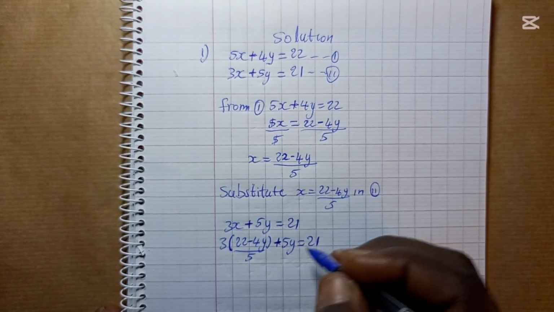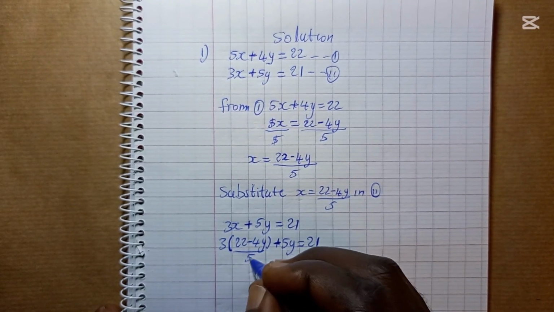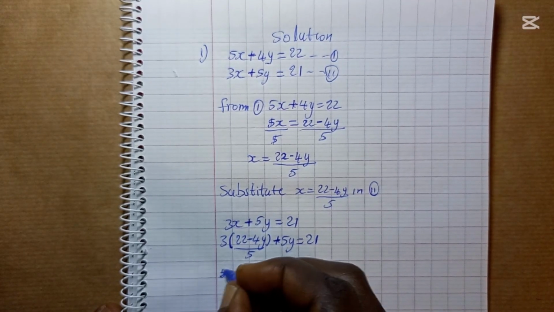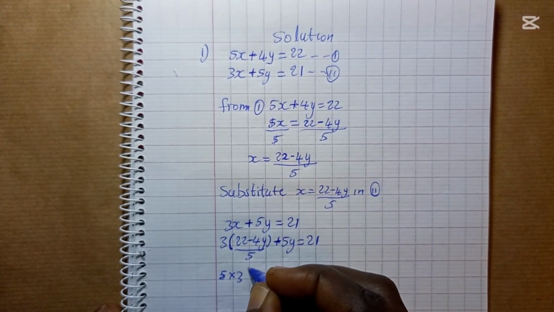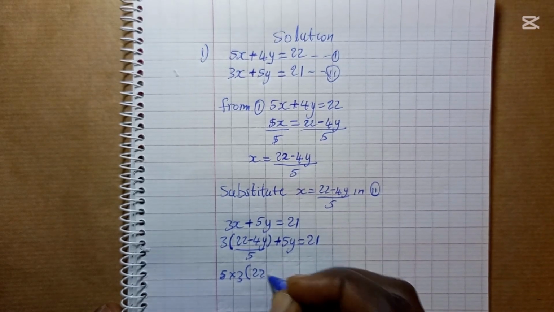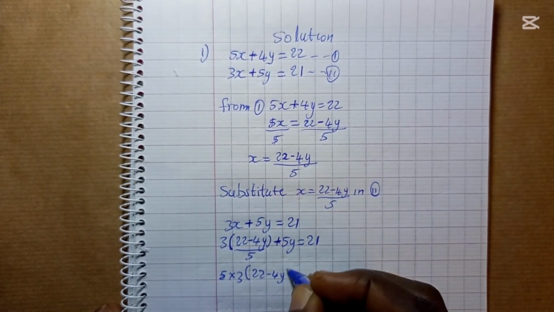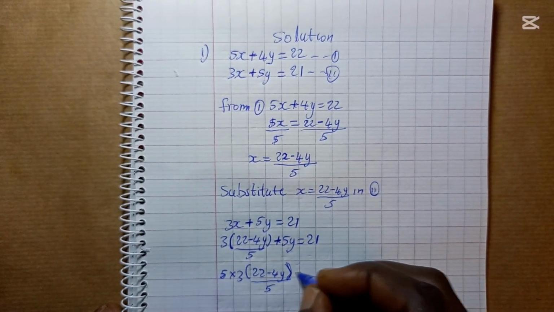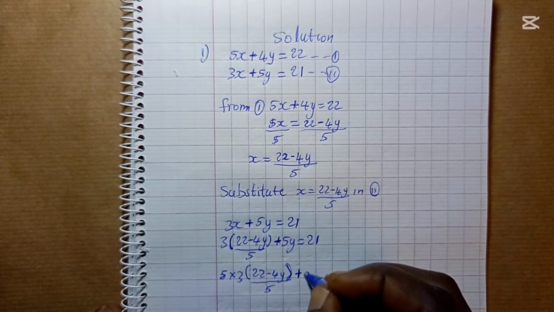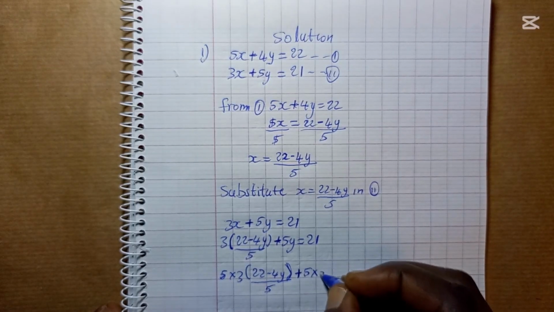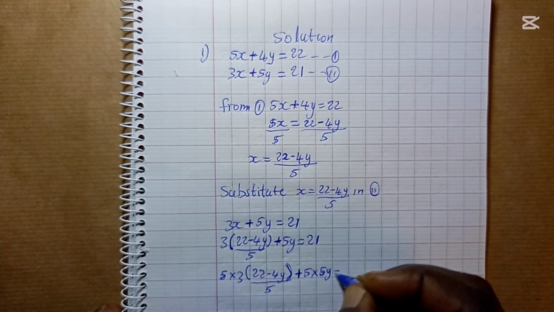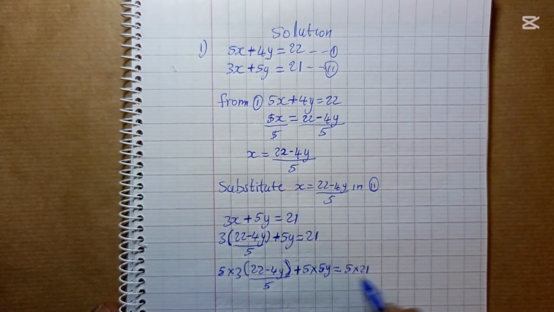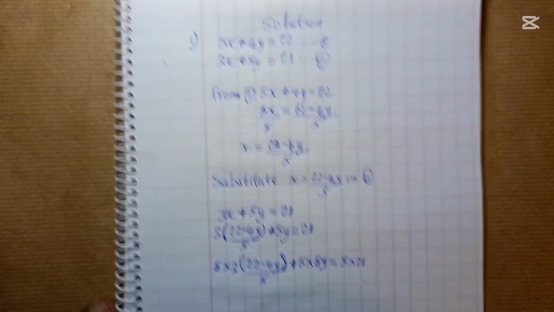So what I'll do now is multiply all through by 5, which is the denominator. So I have 5 times 3 open bracket 22 minus 4y close bracket over 5, then plus 5 times 5y is equal to 5 times 21, because I'm multiplying through by 5.